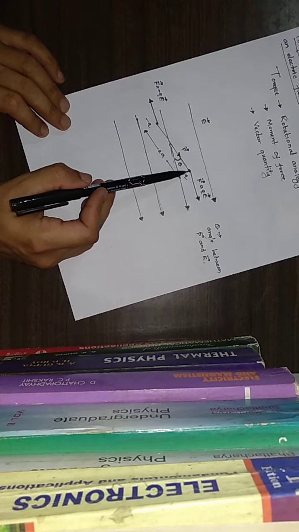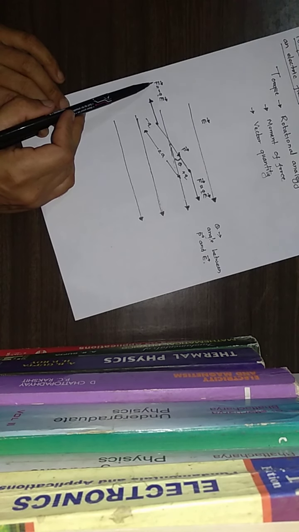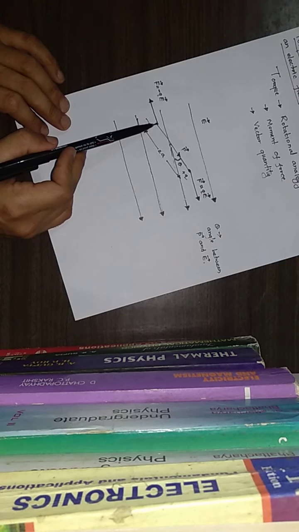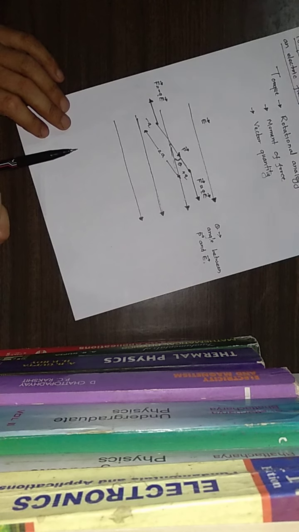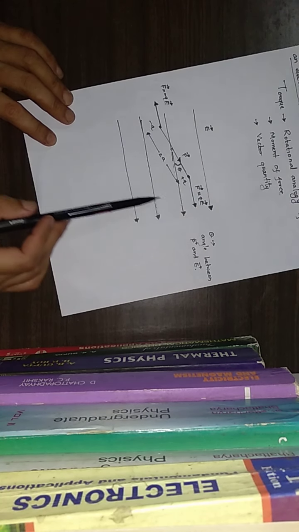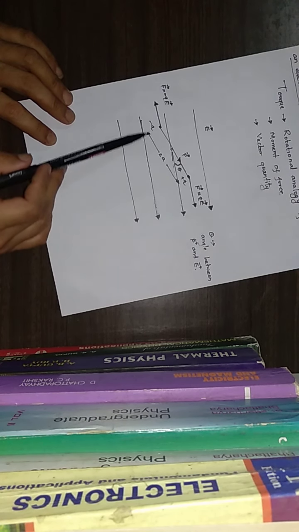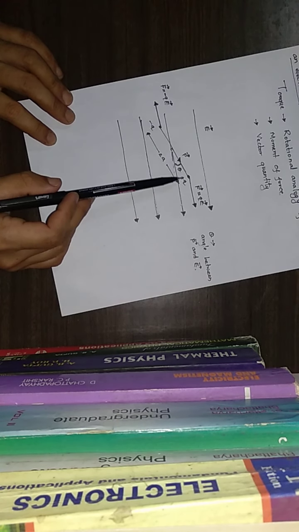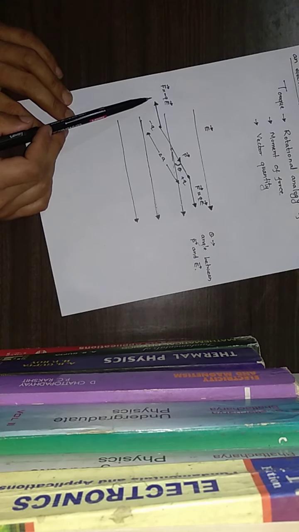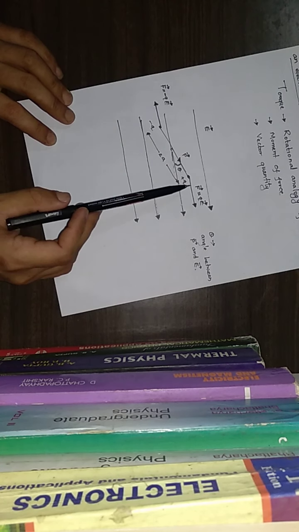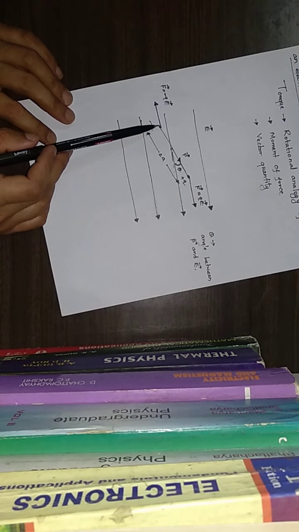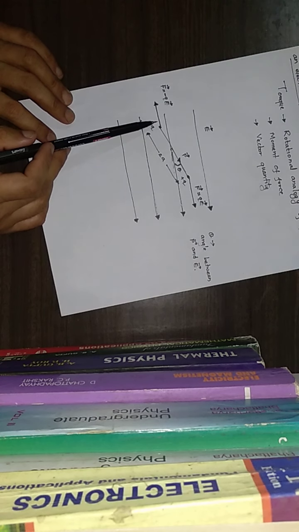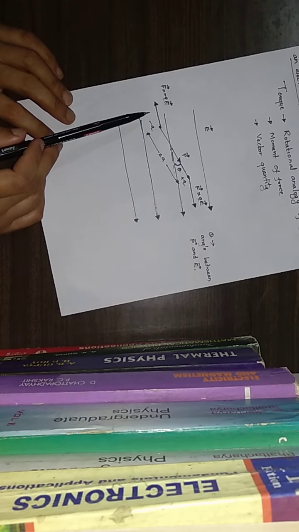But the magnitude of this force and this force will be the same here, because the magnitudes of the two charges are the same and they are placed in the same electric field. Now, if you look closely at this situation, I have a dipole system, and two poles of the dipole are experiencing force differently. This pole is experiencing a force in a different direction, and this pole is experiencing a force in a different direction. That means something is going to happen here.